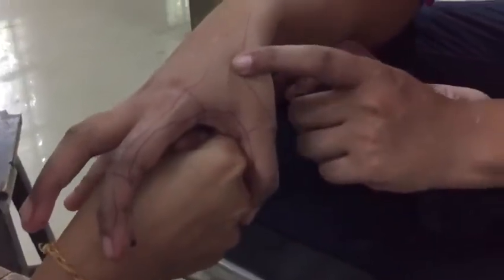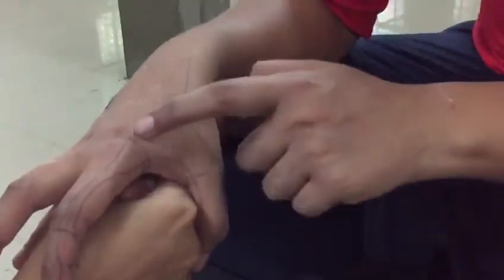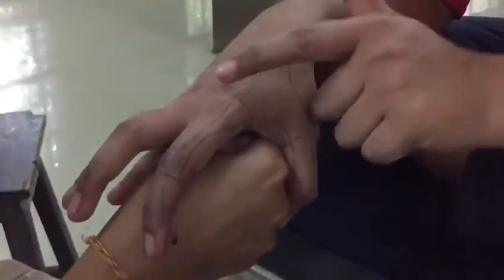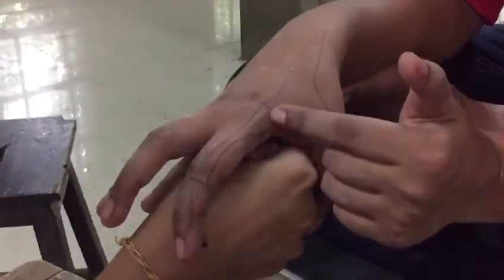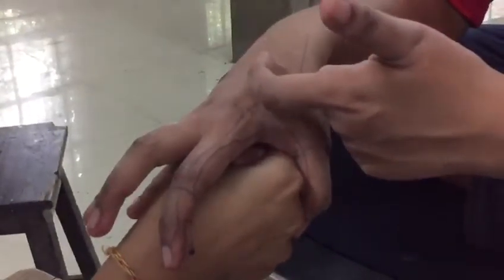Coming to the posterior horn. The posterior horn has got the roof, lateral wall and the medial wall. The roof is formed by, over here we had the corpus callosum. Lateral most fibers of the corpus callosum are tapetum. So the roof is formed by tapetum. The lateral wall as well is formed by the tapetum.